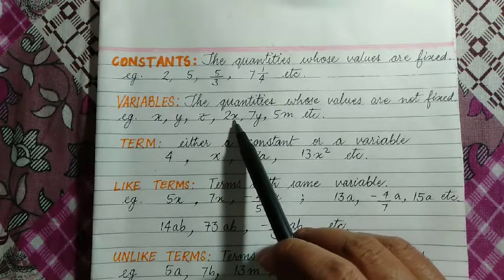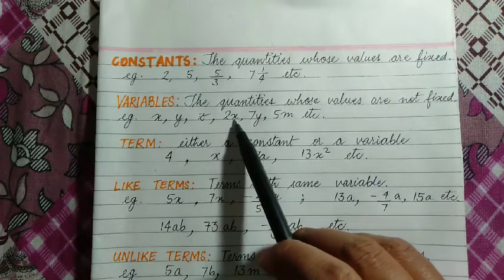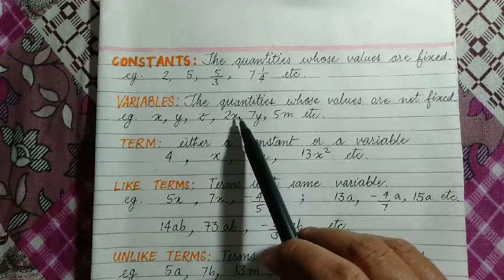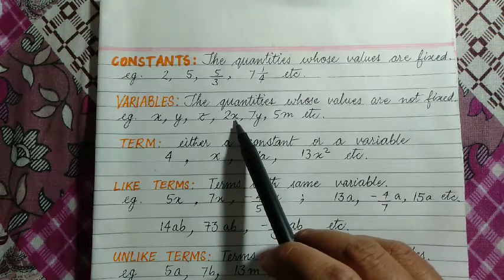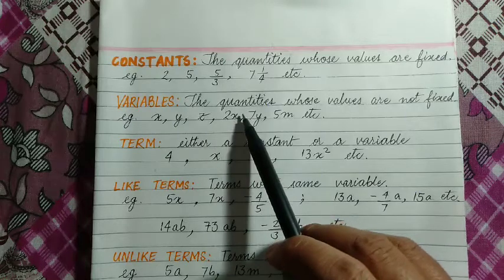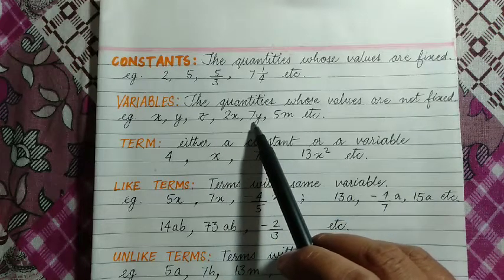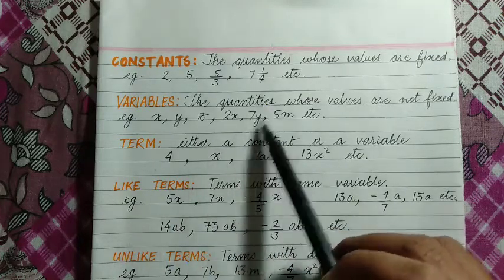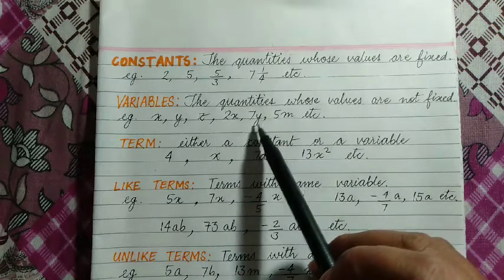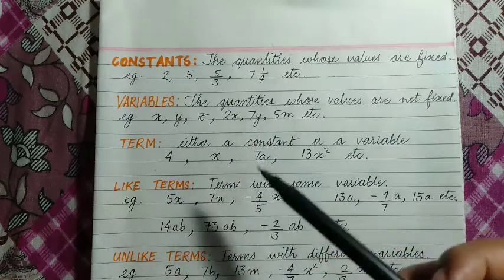If x is in the first condition, let's say the value of x is 5, then the value of 2x will be 2 into x, that is 2 into 5, which is equal to 10. But if the value of x in the next case changes to, like, 10, then the value of 2x becomes 20. Similarly, 7y is also a variable. Why? Because the value of y is not fixed. Since the value of y may change, the value of 7y may also change.